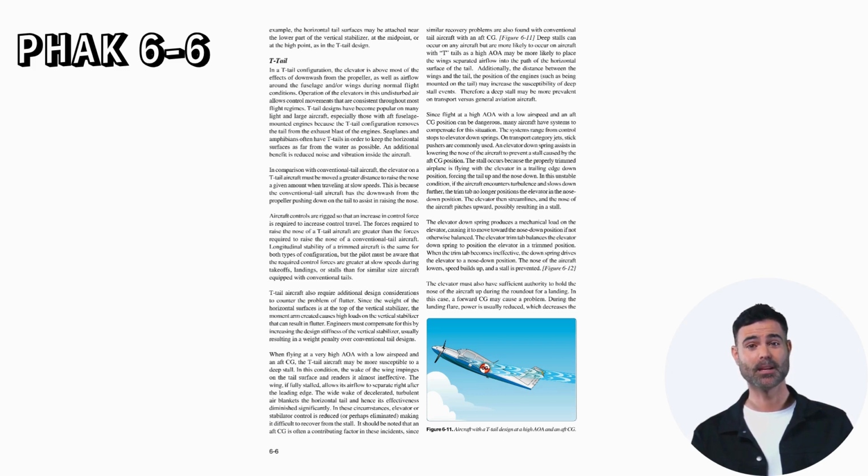T-tail designs have become popular on many light and large aircraft, especially those with aft fuselage-mounted engines, because the T-tail configuration removes the tail from the exhaust blast of the engines. Seaplanes and amphibians often have T-tails in order to keep the horizontal surfaces as far from the water as possible. An additional benefit is reduced noise and vibration inside the aircraft.